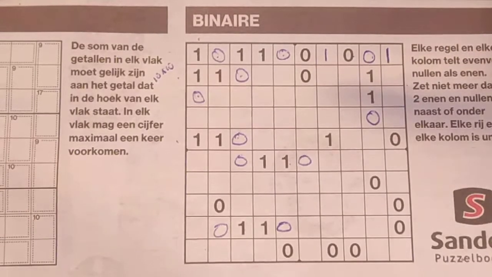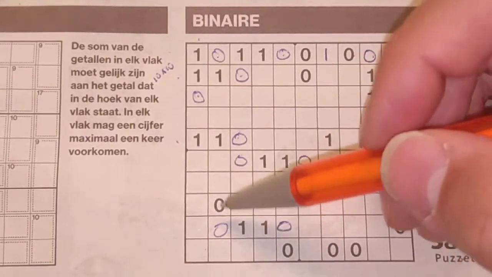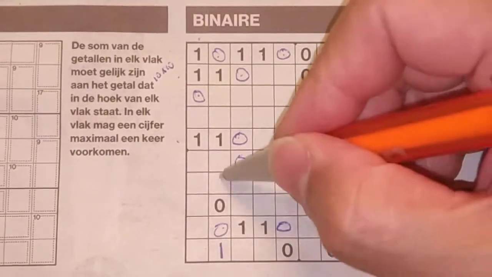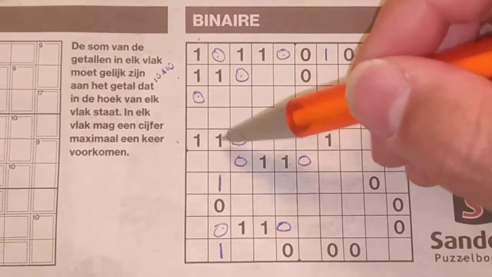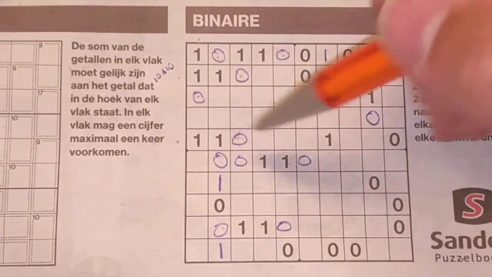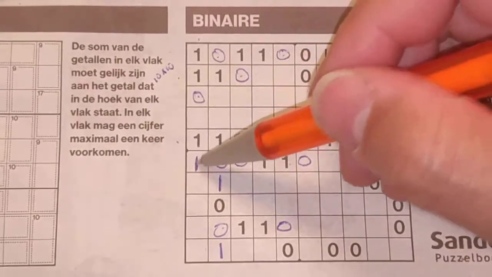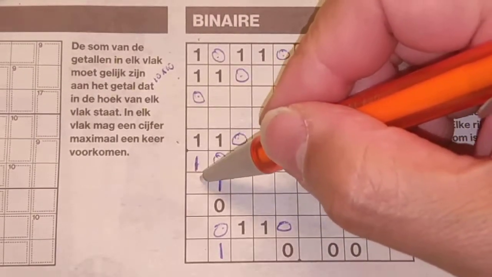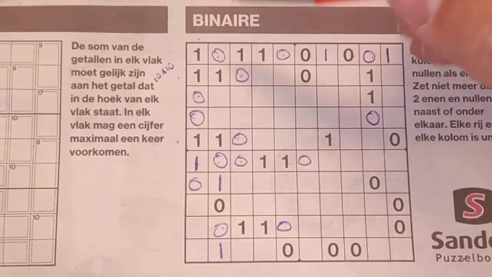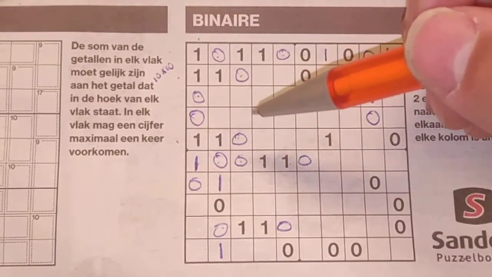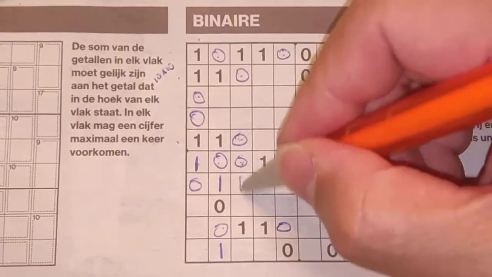Then we have here a double O, here one, then one. Between two ones comes an O. Double O, here one, then one. Double one, here O, then O. Double O, here one, then one.